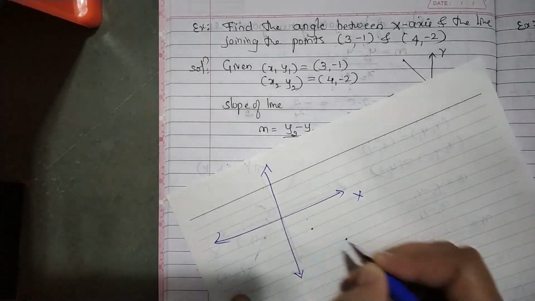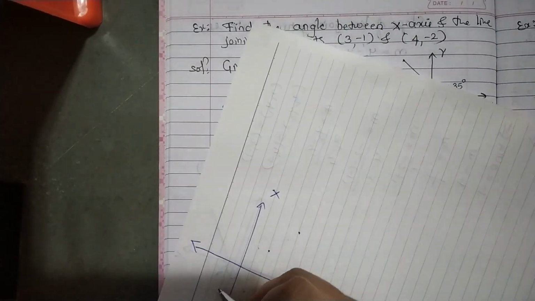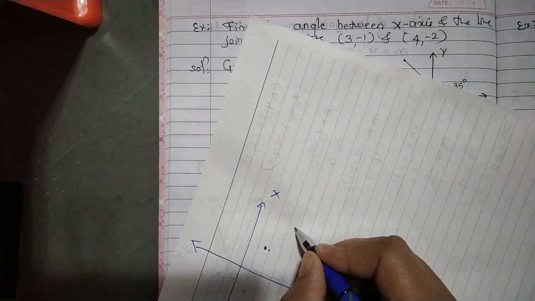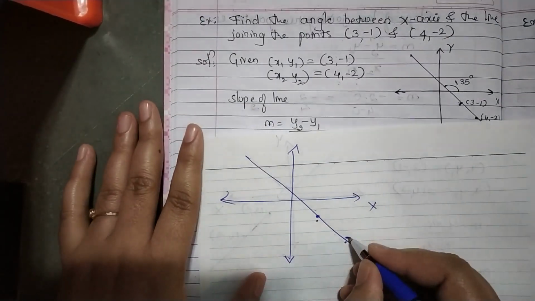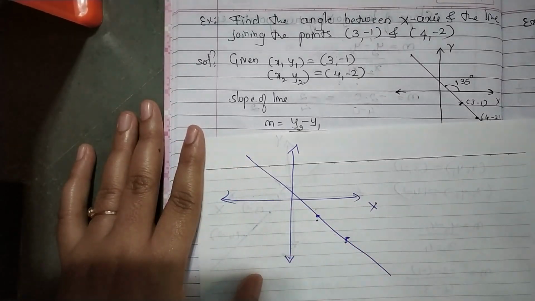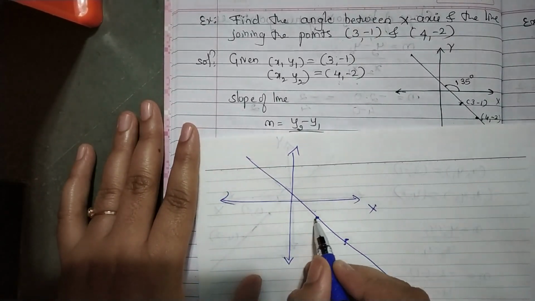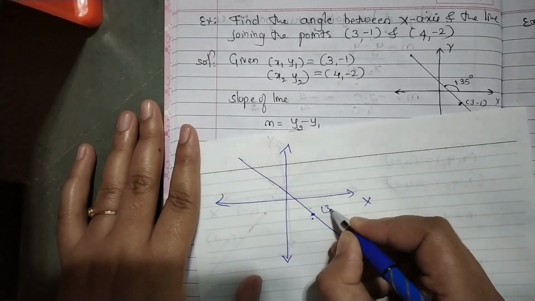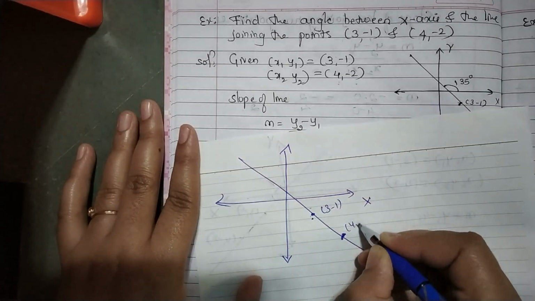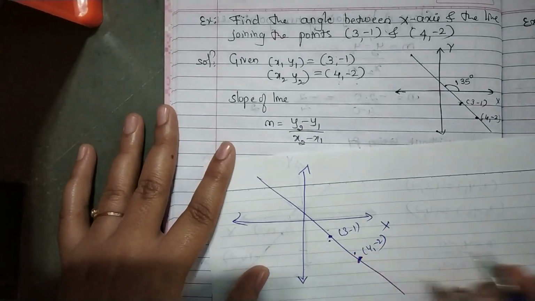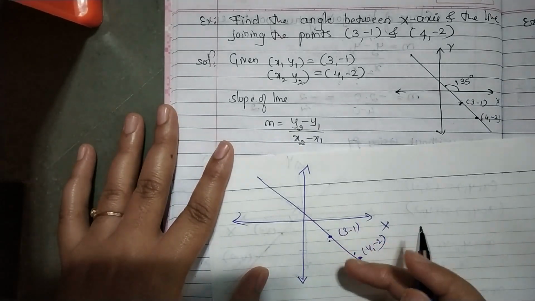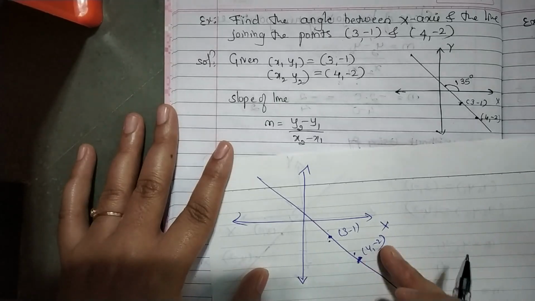When you join them, you will get a line. So this is (3, minus 1) and this is (4, minus 2).